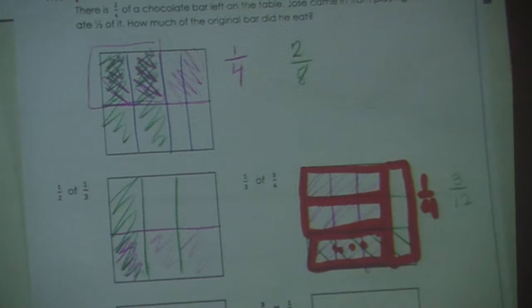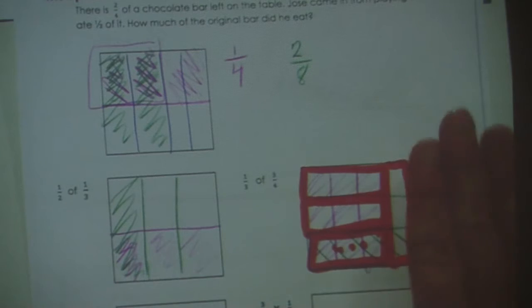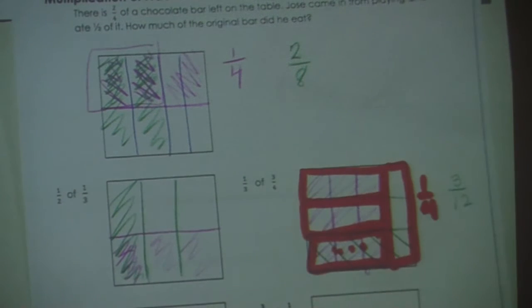But again, it's an equivalent fraction. You could have solved it another way, just looking at it and taking the 1/3 piece, and we would have gotten 1/4. This strategy solves for all problems. The way that I've now looked at this and said, oh, I can just take one of them, doesn't work for everything.